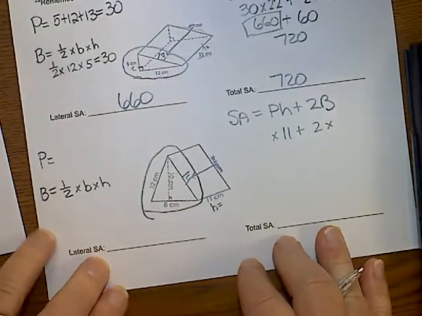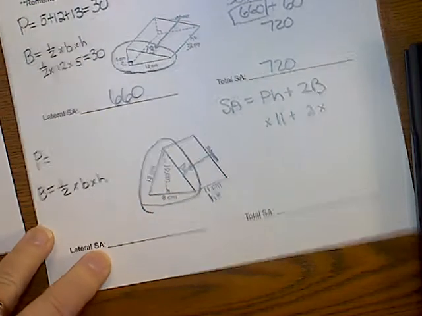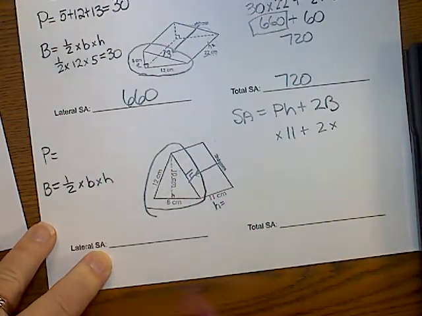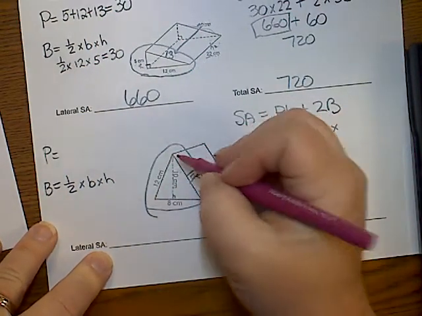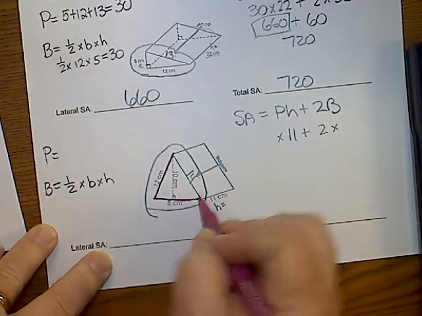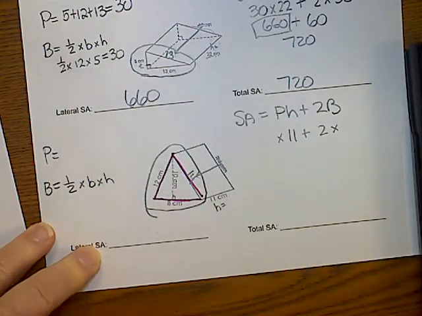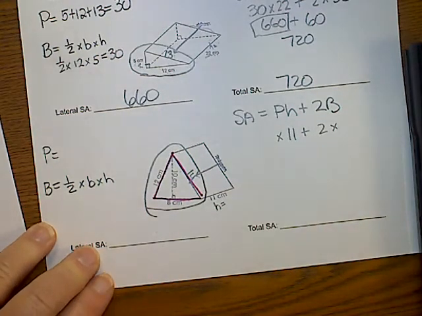Now I'm ready to find my P. Now, when you're finding your P, I want you to notice how many numbers are on this triangle down here. There's 4 numbers. But remember, perimeter is all the way around something, the shape. So perimeter is like the fence, all right?